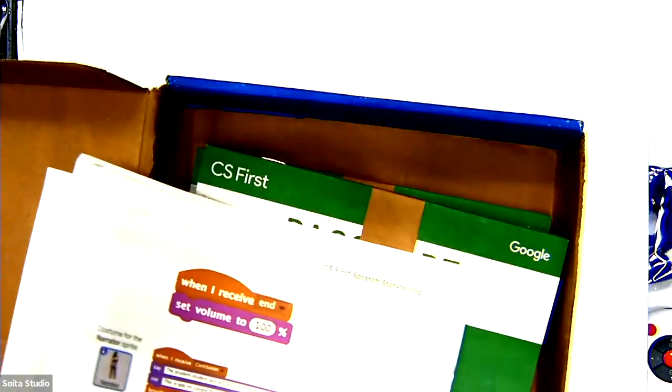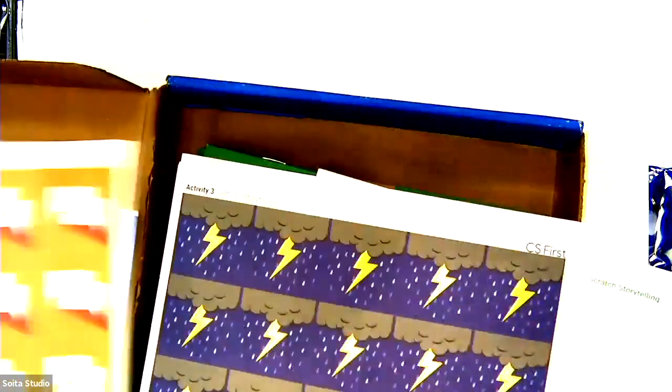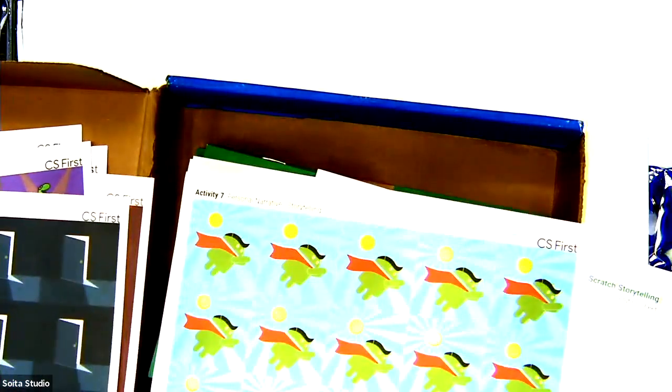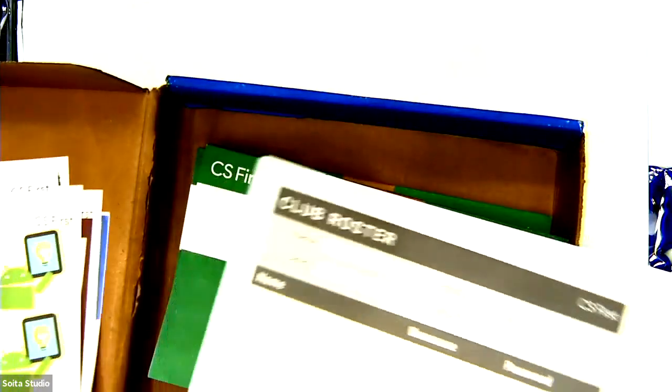Okay, those badges are also included. Let's see if I can find those. There we go. Okay, so there are little stickers in here. And these are so nice. Badging has been around for a while, but it's gaining steam again. It's getting to be pretty popular. So the kids will think this is cool, and they kind of get a badge for each activity. It's labeled, activity 8, activity 7. There's your roster if you want to keep track of stuff too.